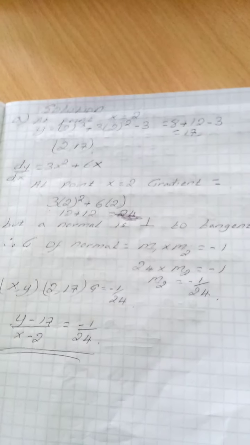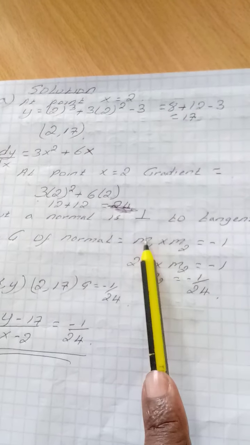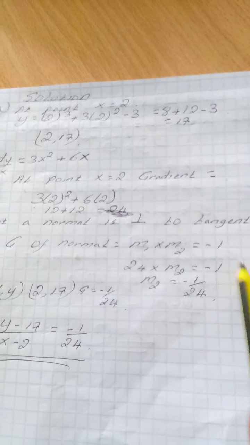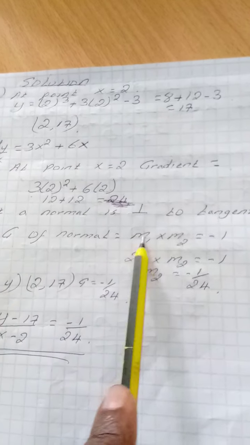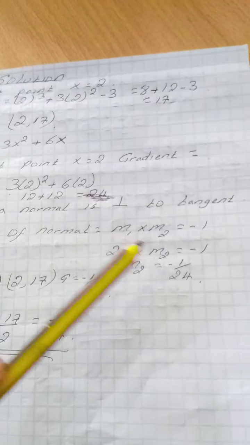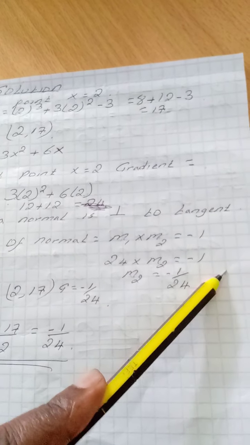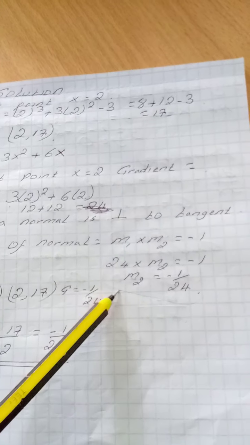So, gradient ya normal inafaa kuwa, we go back again to form 2. For m1 times m2 should give us -1. That is, the product of the gradients of two perpendicular lines is equals to -1. So 24 times m2 is equals to -1. So m2 is supposed to be -1 over 24.